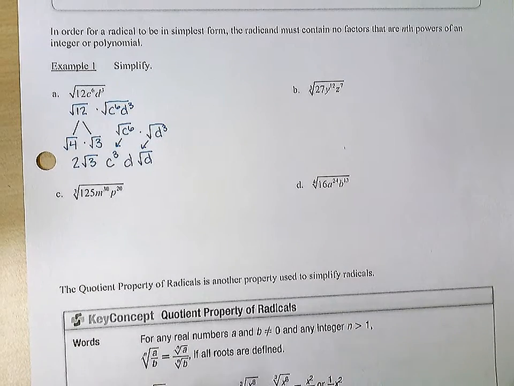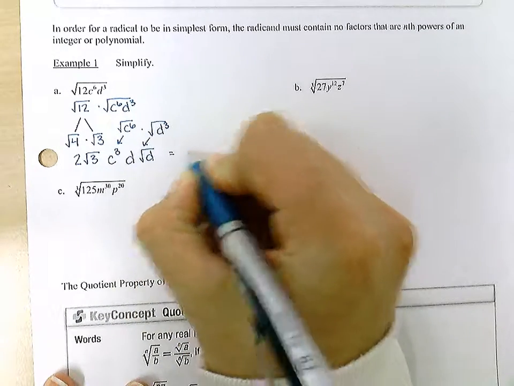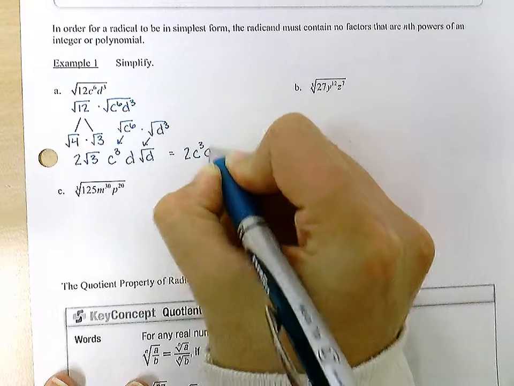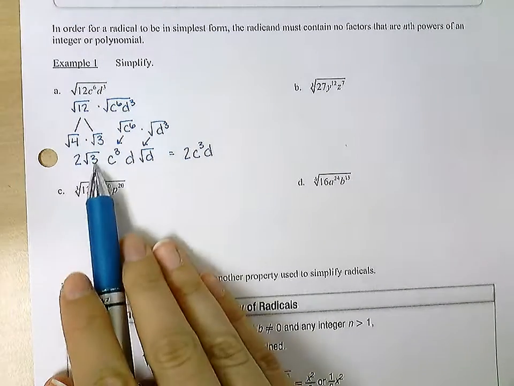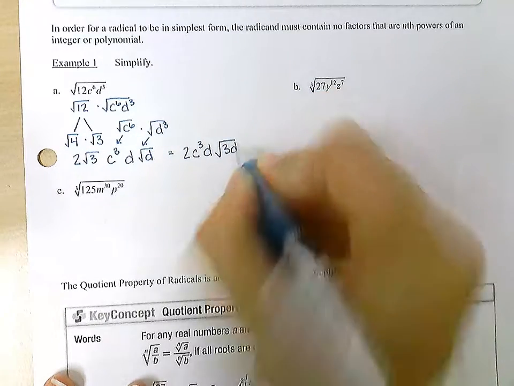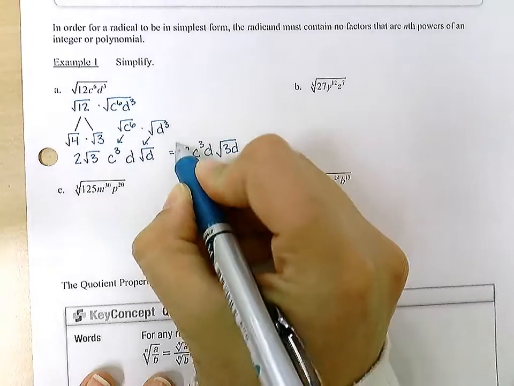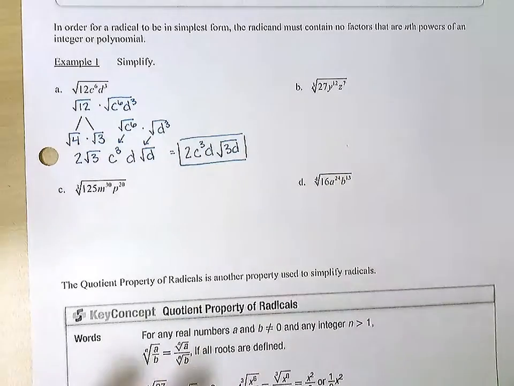Now I'm going to make this look a little bit nicer. I'm going to combine all the numbers that are on the outside. So we have 2c cubed d. And then in my radical here, I have 3d left. That would be my simplified answer. Yesterday we had those perfect squares where it just simplified and we could get rid of our radical. In this one, you'll have a couple perfect squares, but you will still have some numbers left in that radical symbol.